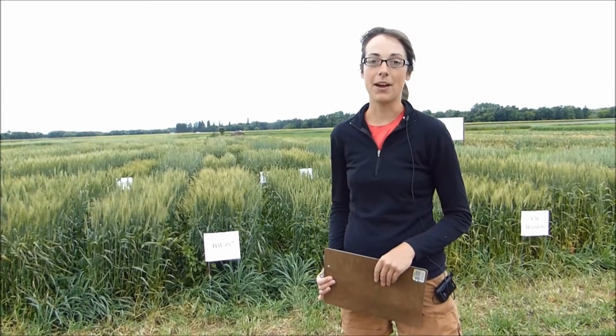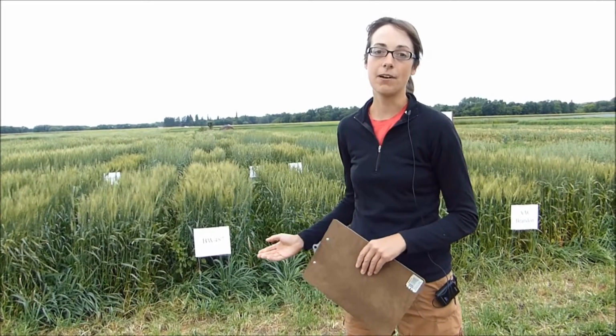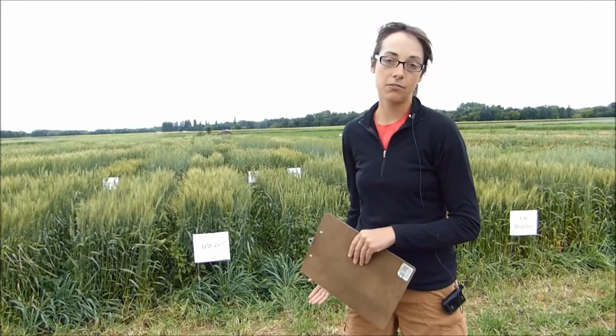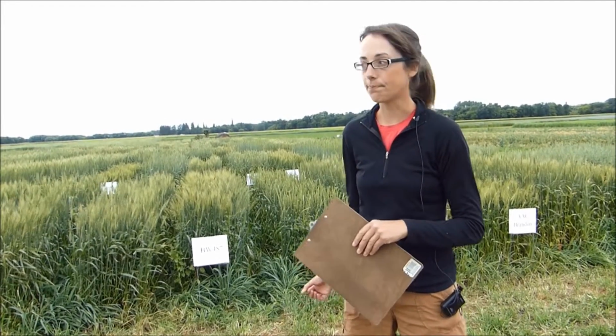I'm Kirk, and I'm the project coordinator for the Participatory Plant Breeding Project. I'm standing in the field at Carman today in front of a yield trial that includes plots from farmer-selected populations and also typically grown cultivars in the area.